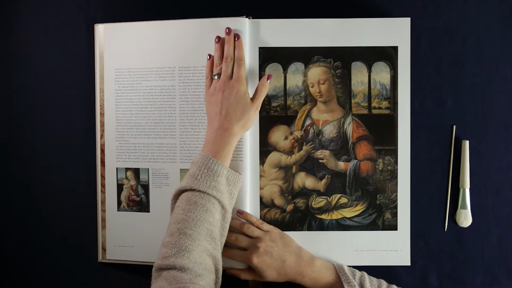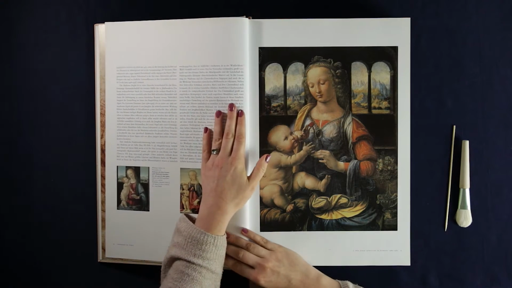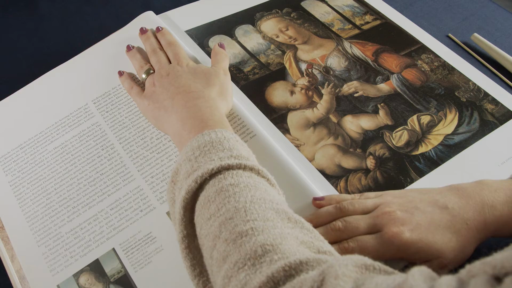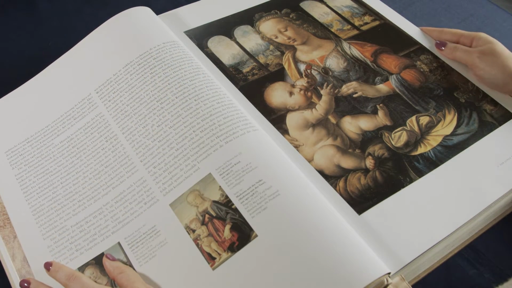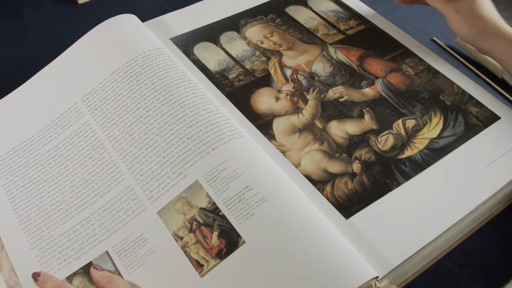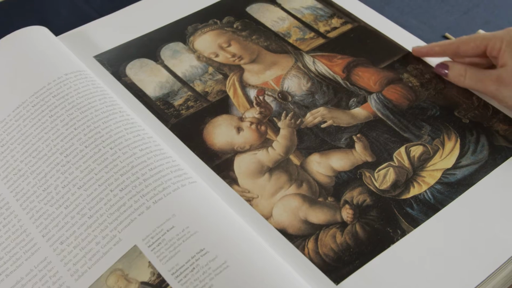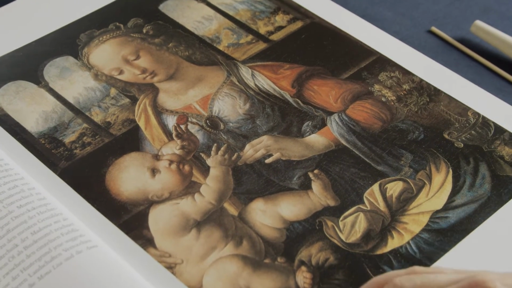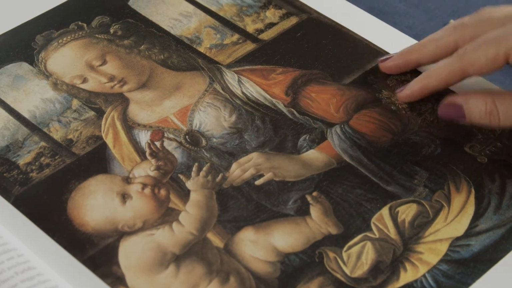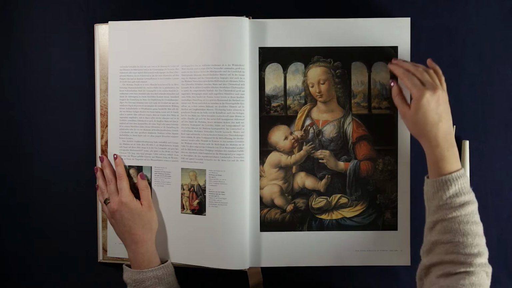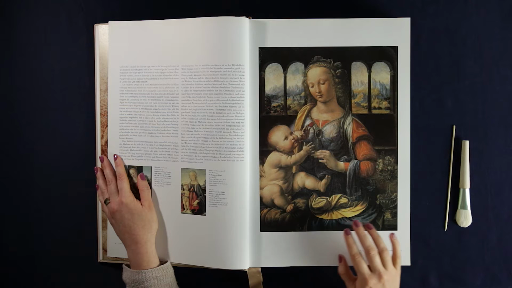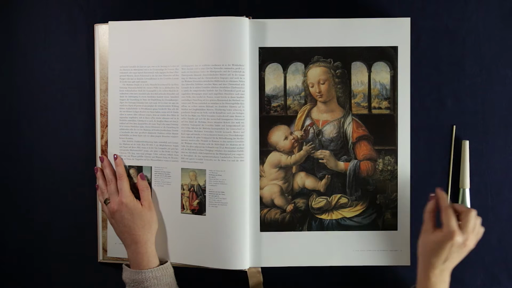So this is the first one I'd like to look at. It's from the early stages of Da Vinci's work. He was born in 1452 and lived until 1519. So that was the time of the High Renaissance. And he was active during the same time as Michelangelo or Raphael. And this is one of his early paintings.